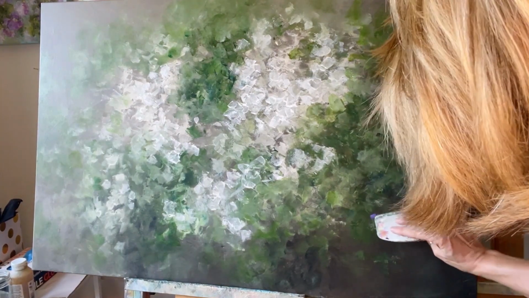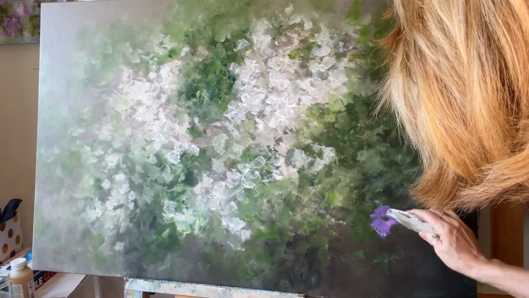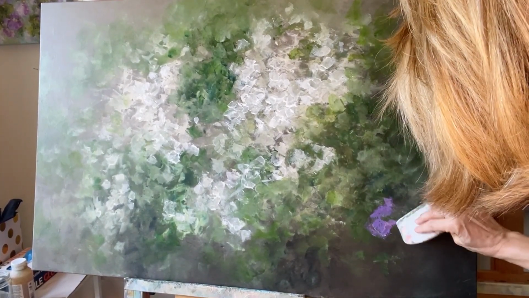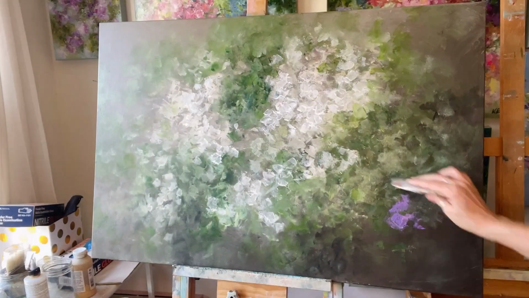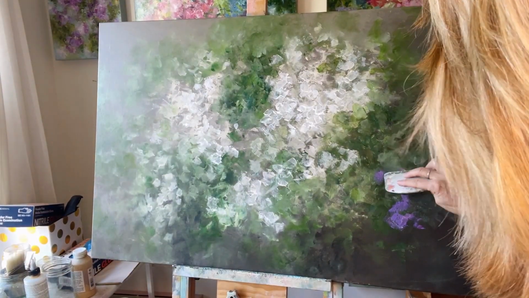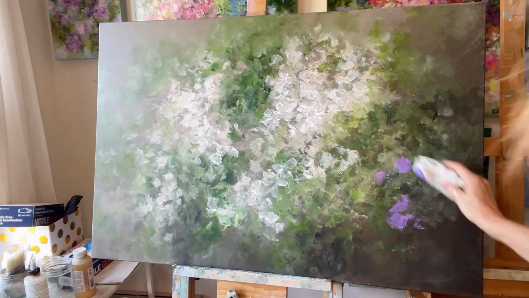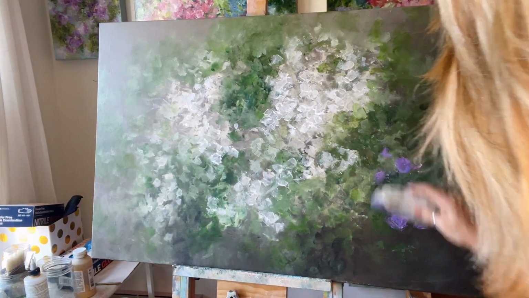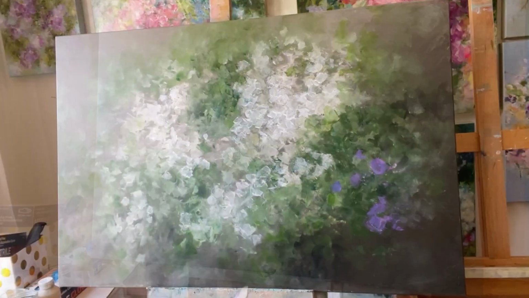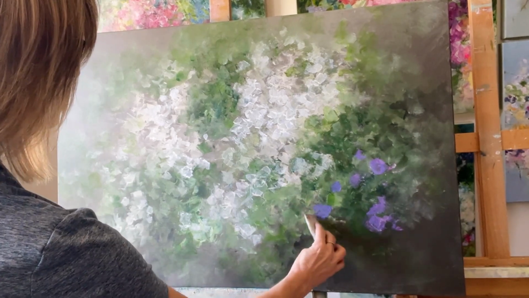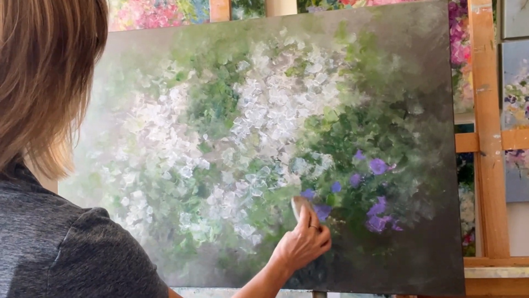At this point in my painting, I'm pretty much done. All I have to do now is just go in with some colorful blooms. I decided on shades of purple because I thought that it would be beautiful against the rich greens in my painting. And also I was very much inspired by the purple petunias that are still growing in my yard.